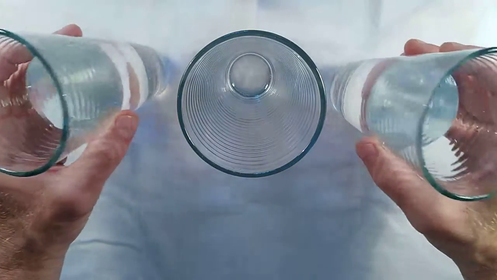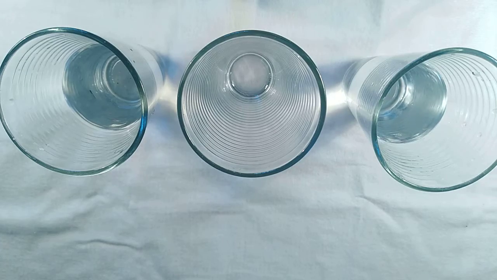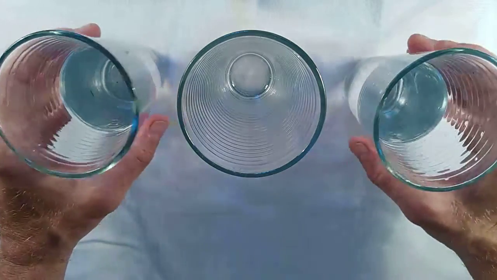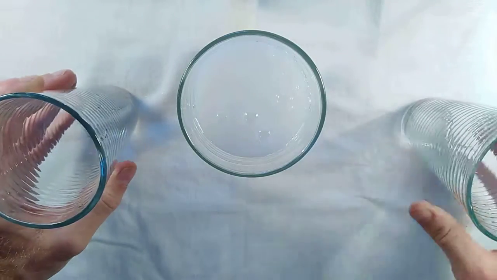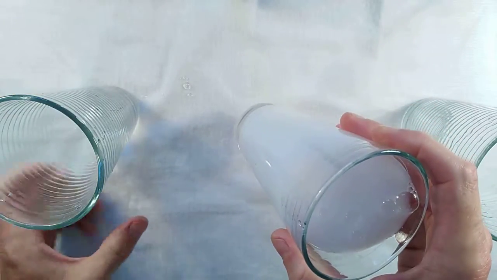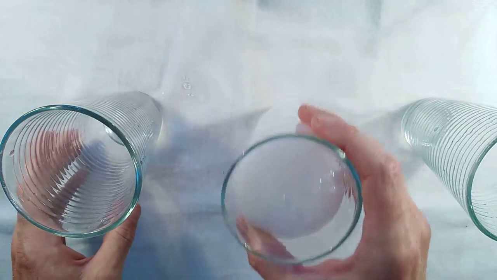Do you ever have this problem? You have two glasses of water, right? But what you really want is some milk. That's much better. So, I kind of lied a little bit.